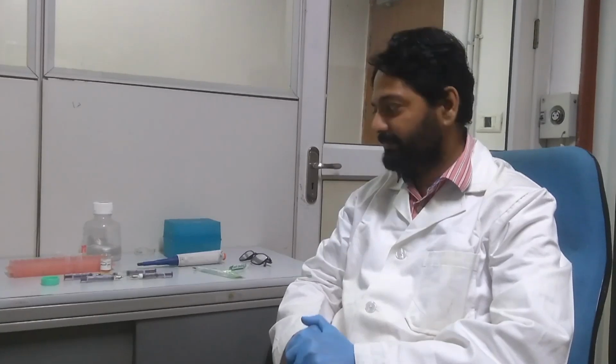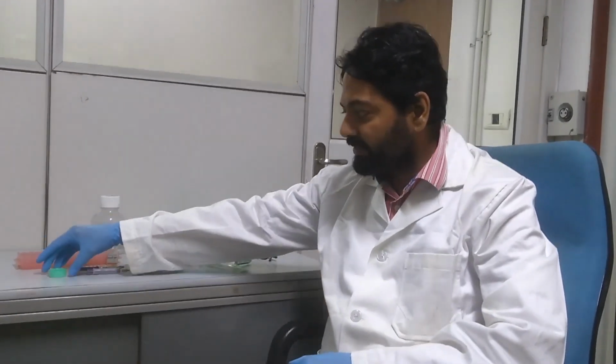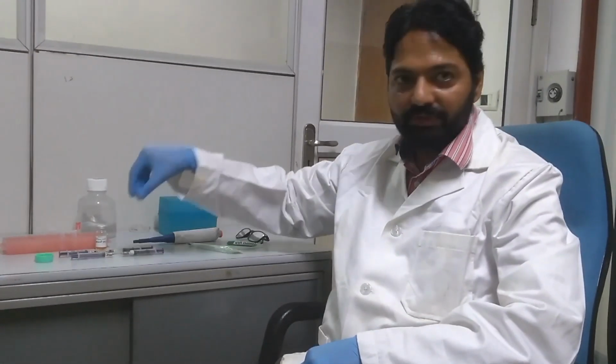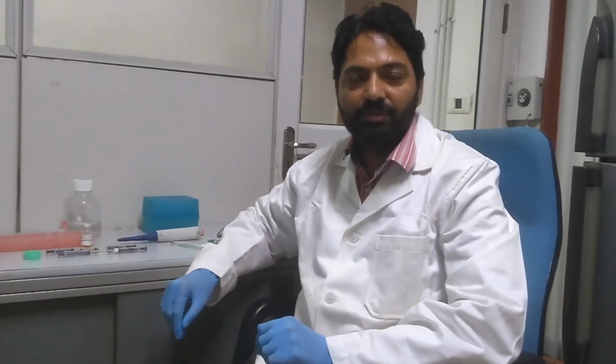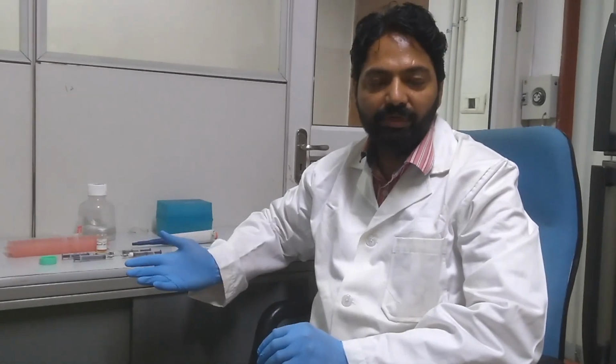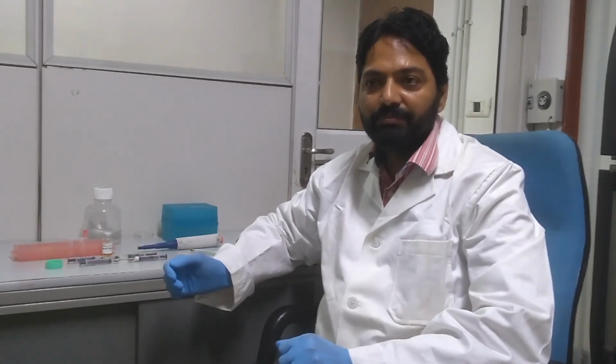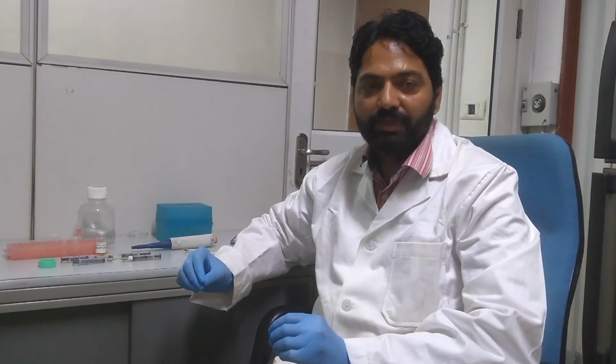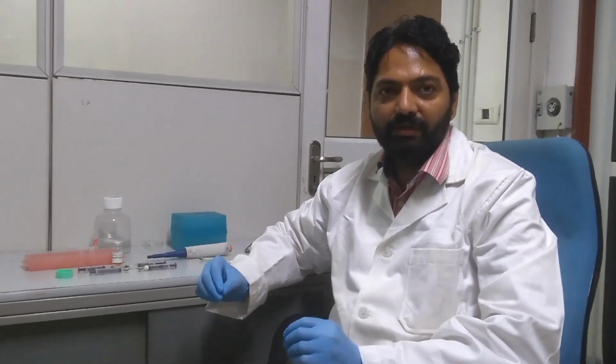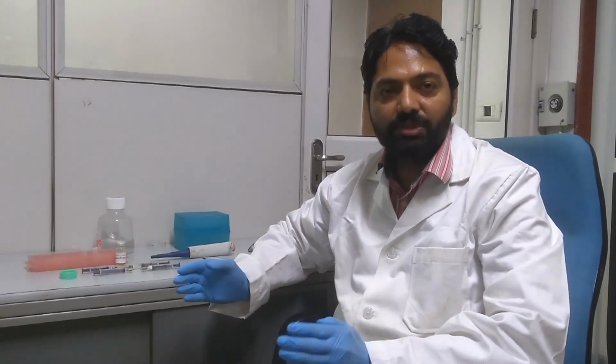So now let us understand why we prepare the emulsion. You have antigen and through antigen you can raise antibodies, but after emulsifying them, you actually make the antigen release slowly.